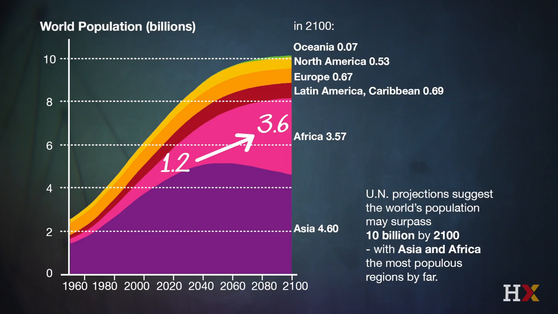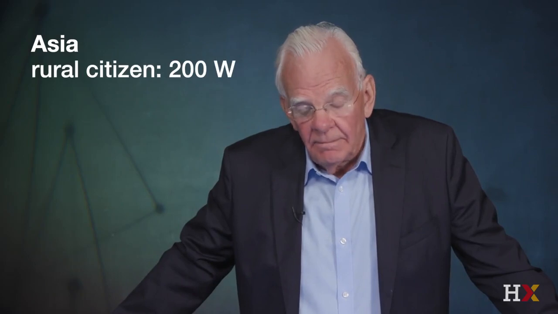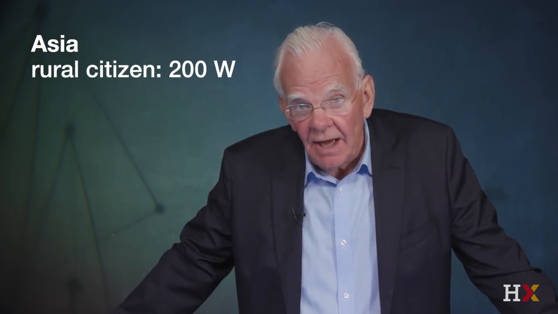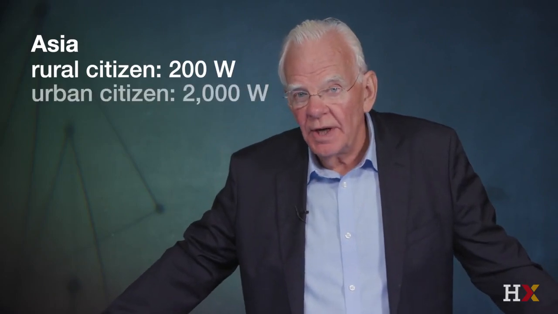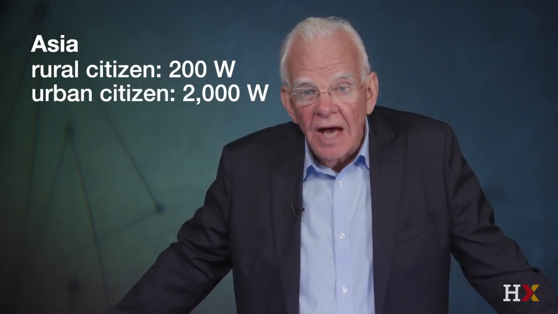Now what's interesting about this is that we learned directly from the shift of population in Asia from the rural to the urban that a rural citizen consumes about 200 watts of power. That is, day in, day out, 200 watts. The moment that person moves to the urban area, that power consumption per capita goes to 2,000 watts.